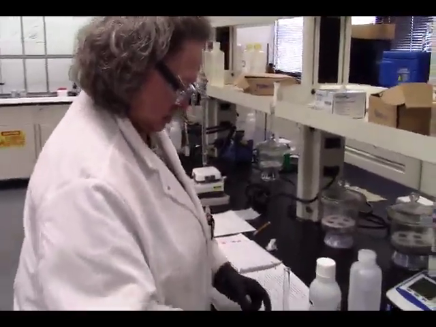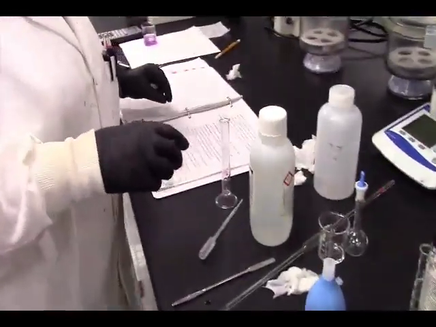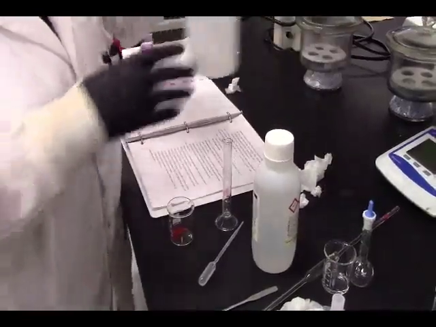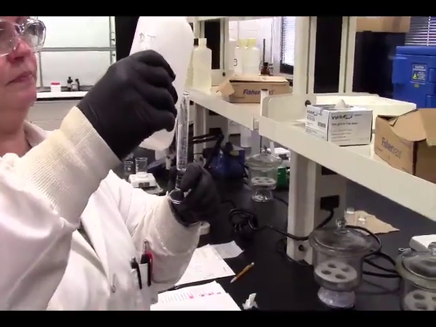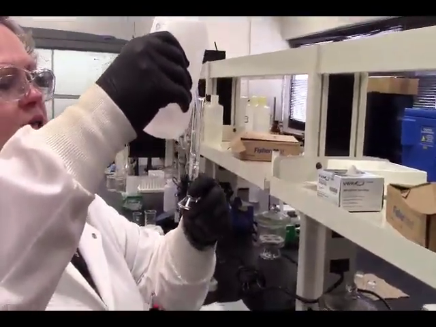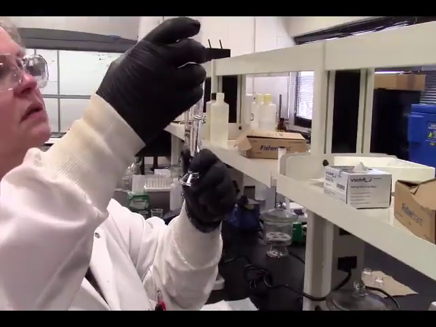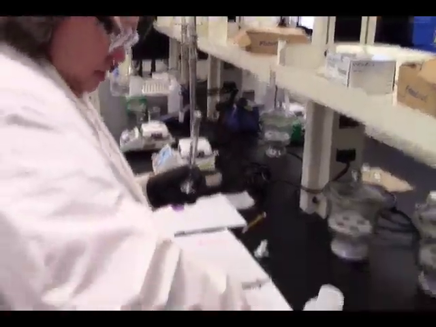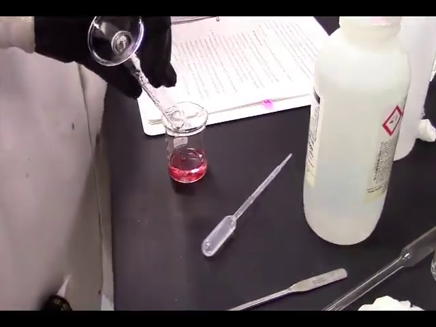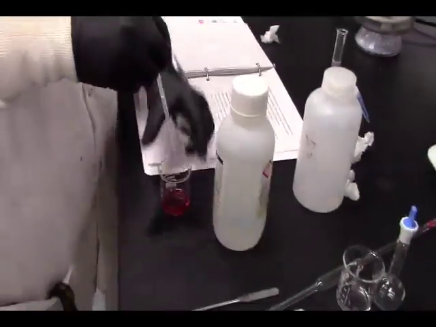All right. So while we're heating that to boiling, let's go ahead and add our water and our 30% sodium hydroxide to our original cobalt nitrate, cobaltous nitrate. And hydrogen peroxide. It needs 10 mils of water, and 2 to 3 drops of 30%, which is already in here.